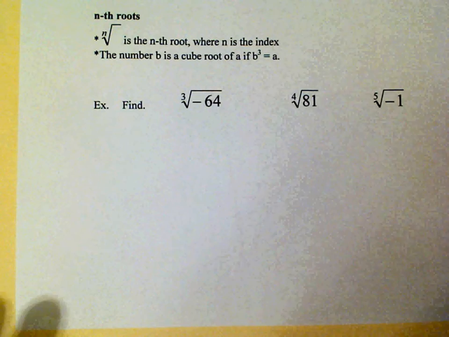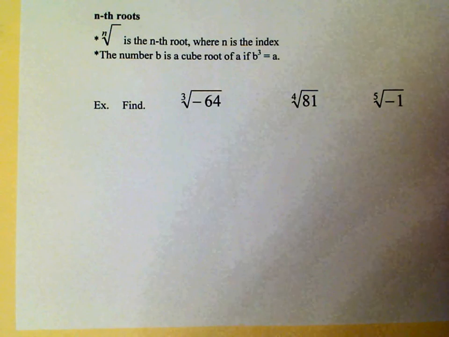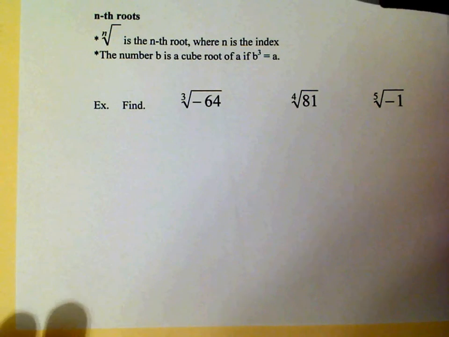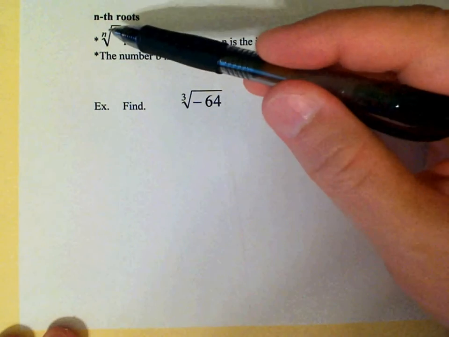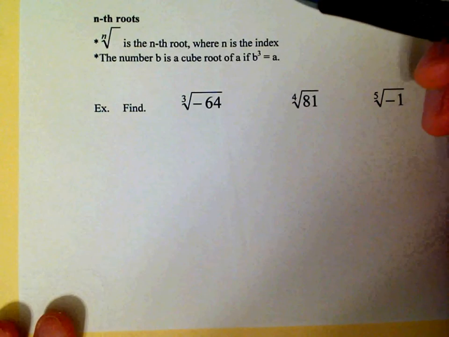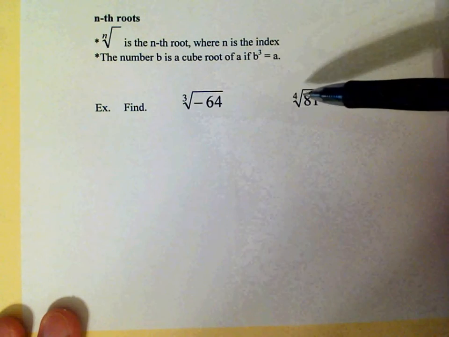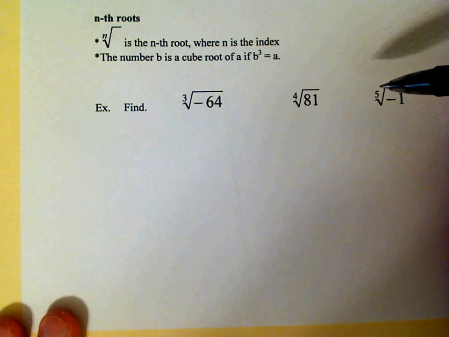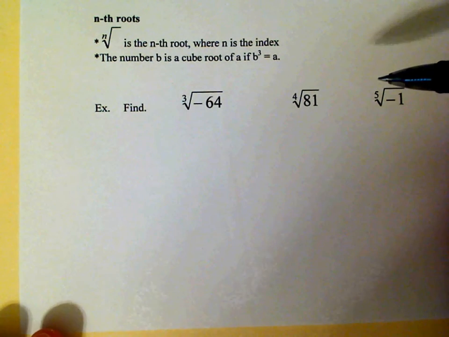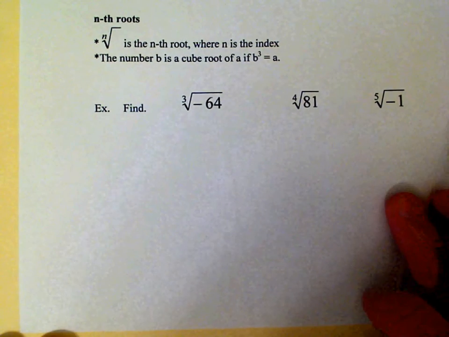Now let's look at radicals that aren't square roots. We call those nth roots. Now the number on the outside is called the index. And so if you see a 3, that's called a cube root. If you see a 4, it's called the fourth root. 5 is called the fifth root. Same principles apply as far as how you find them.